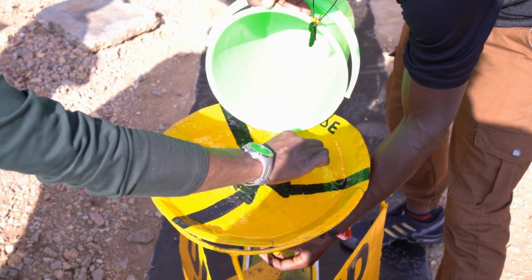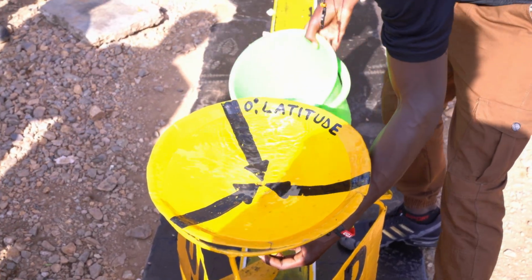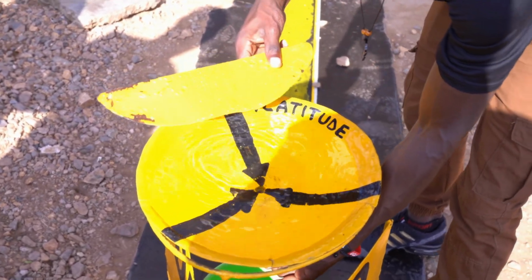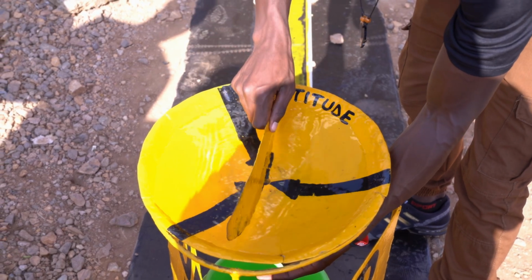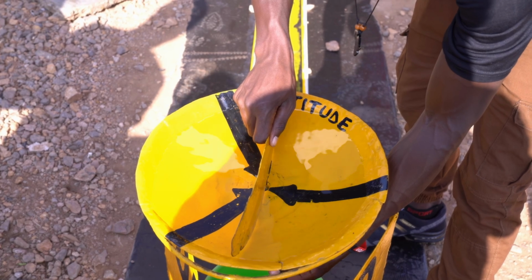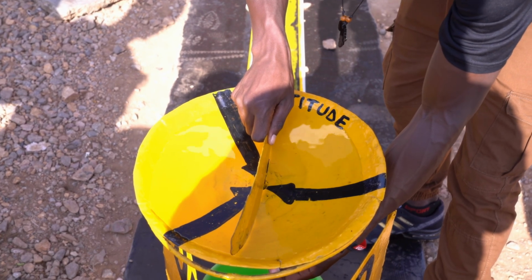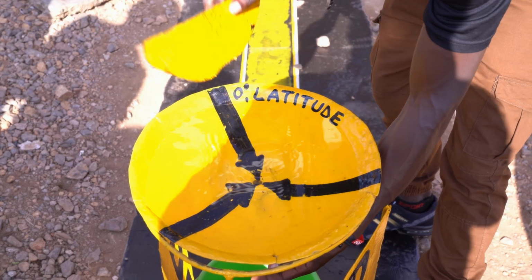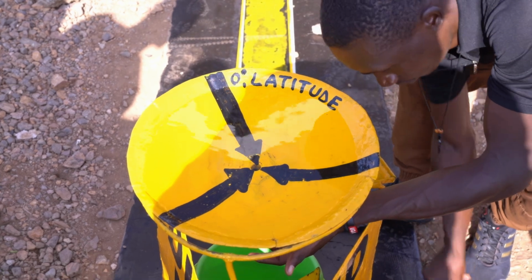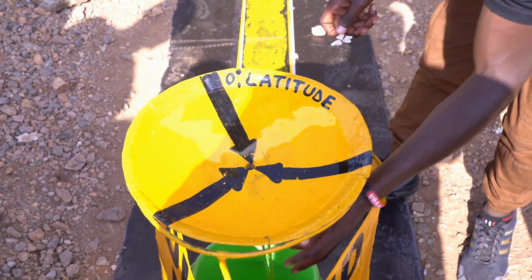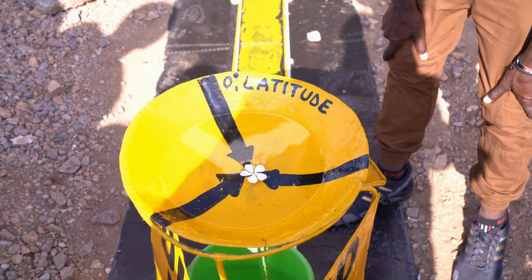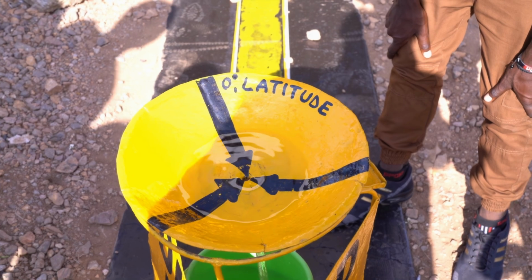Getting filled up. We put in the separator. Okay, so the separator to have the same conditions as before. Okay. So let's see. The water goes out and no Coriolis force, and the flower stands still.